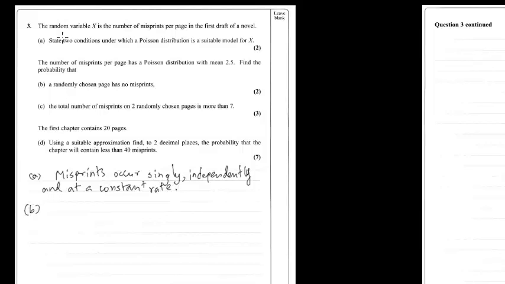Question number B. The number of misprints per page has a Poisson distribution with mean 2.5. So per page, remember the interval is per page, so mean is 2.5. So we can define the distribution: number of events, number of misprints, and the unit is per page, and the distribution is going to be Poisson 2.5. This is for per page. If this per page changes, then lambda would change and the distribution random variable would change.